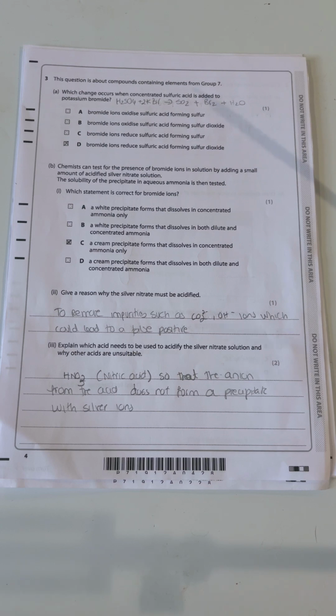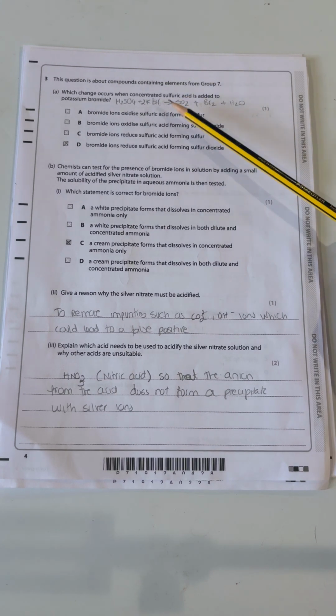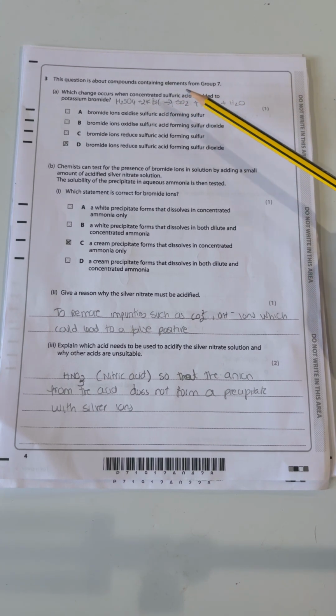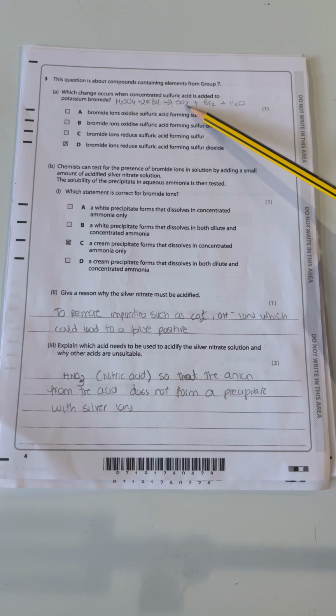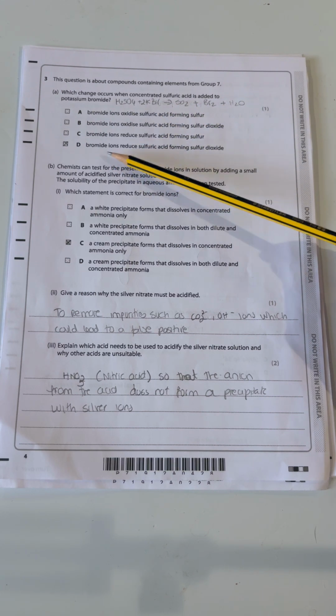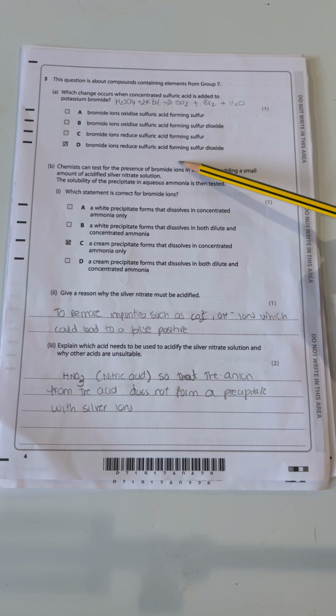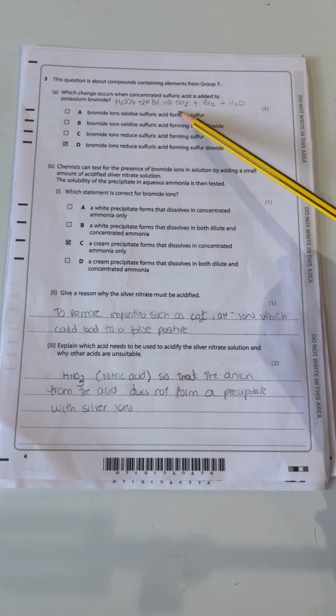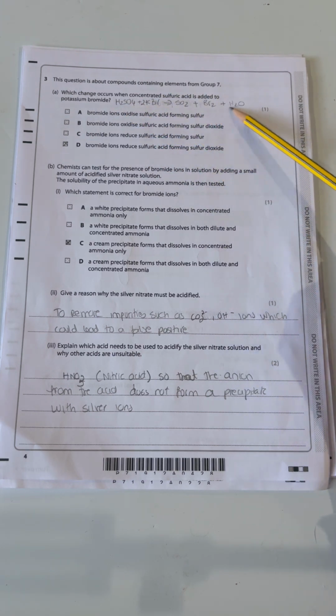Question 3. This is about compounds containing elements in group 7. Which change occurs when concentrated sulfuric acid is added to potassium bromide? So the change is that bromide ions reduce sulfuric acid, forming sulfur dioxide. You need to really understand this reaction, or know this reaction, that happens. So sulfur dioxide is formed in here.